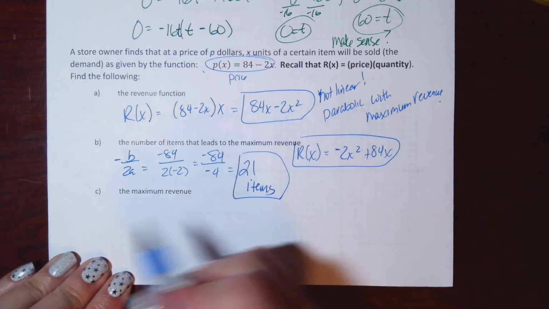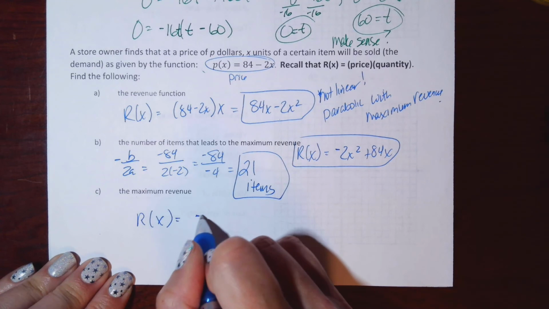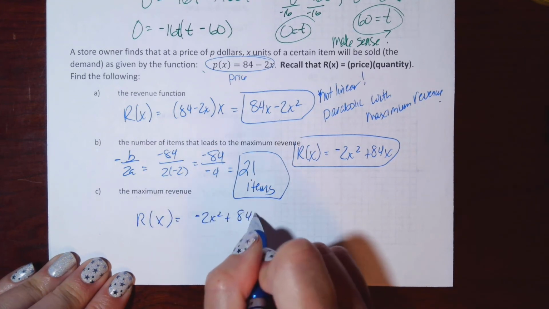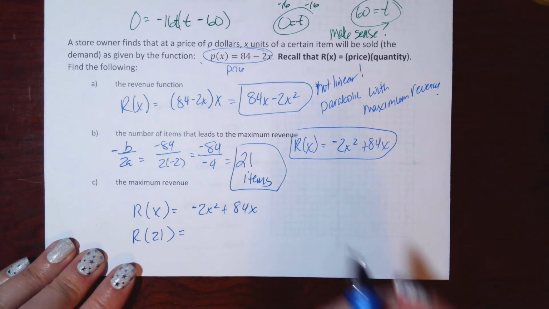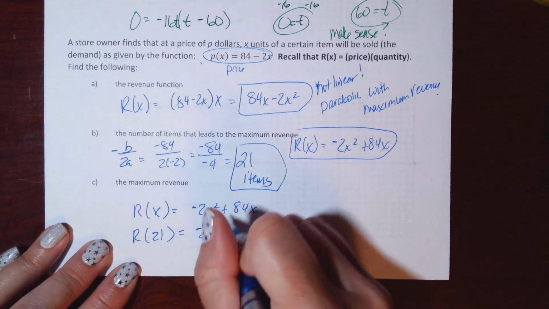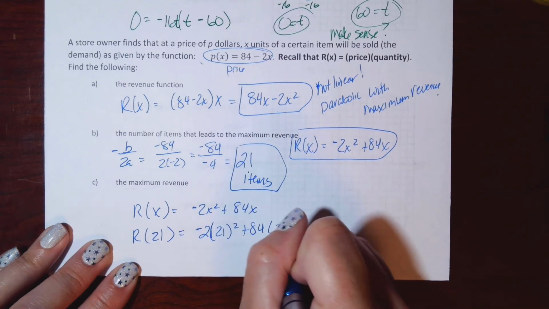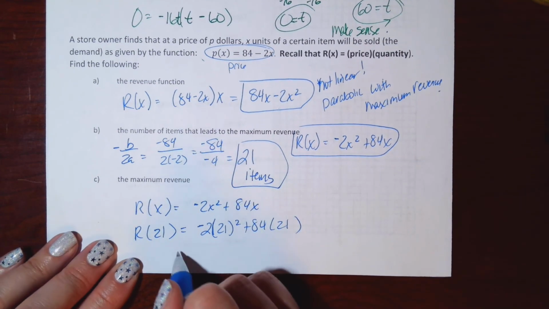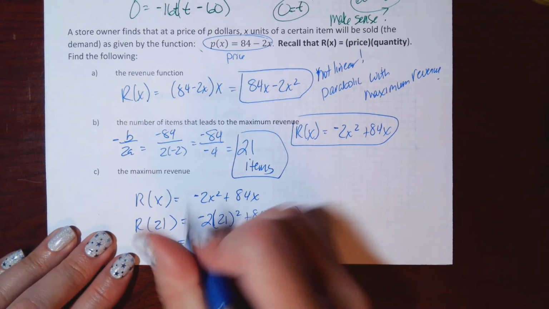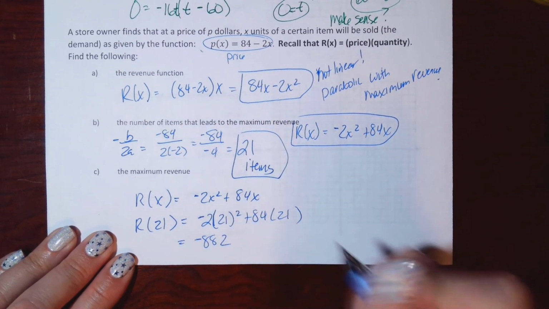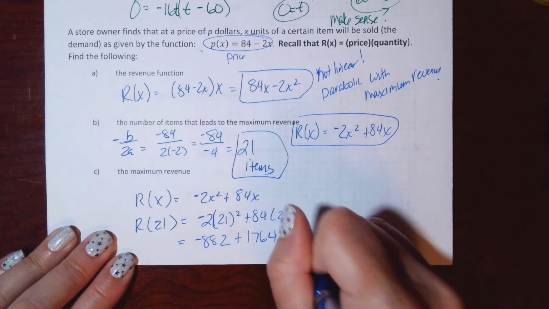What is that maximum revenue? Well, I plug that number x into my revenue function. So I'm going to get maximum revenue when I sell 21 items. Order of operations: 21 squared times negative 2 gives me negative 882. 84 times 21 is 1,764.